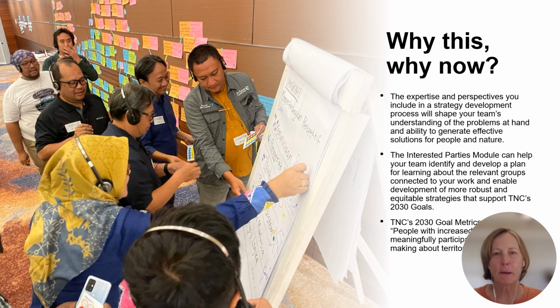So why is this part of the planning process important? Well, it makes for a more effective plan. It helps support Conservation by Design's strong push to incorporate equitable considerations into conservation planning. Teams have been asking for something concrete that they can pick up and use. And also, TNC's 2030 goal has an overall goal of positively affecting the lives of 45 million people, including people with increased ability to meaningfully participate in decision-making about territory or resources. And the Interested Parties module very directly helps teams support that part of the 2030 goal.